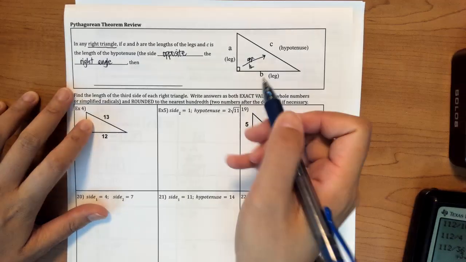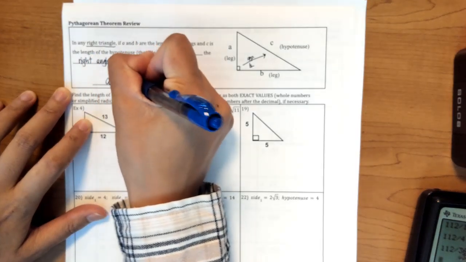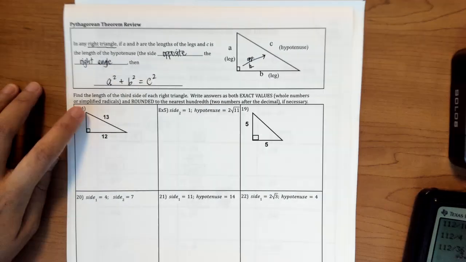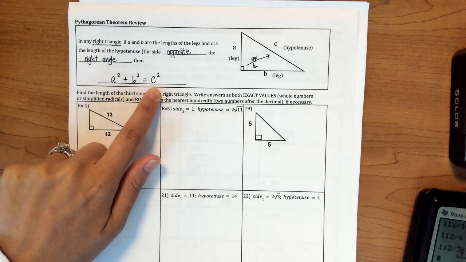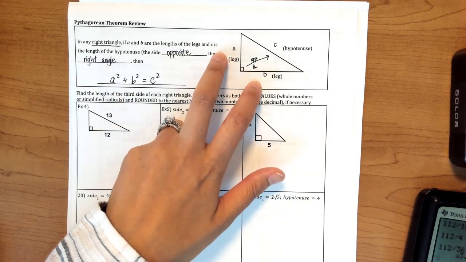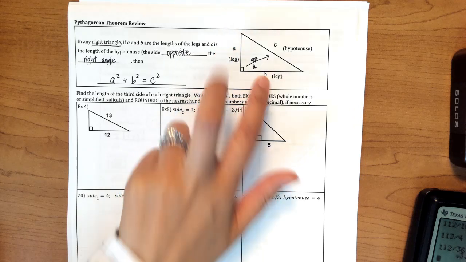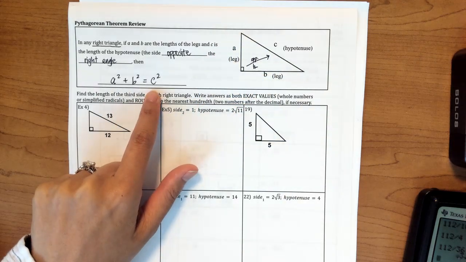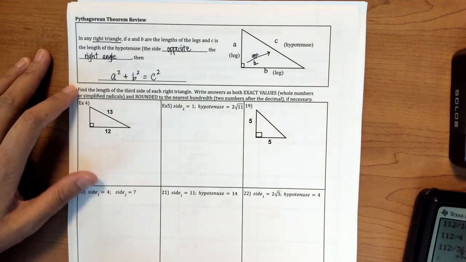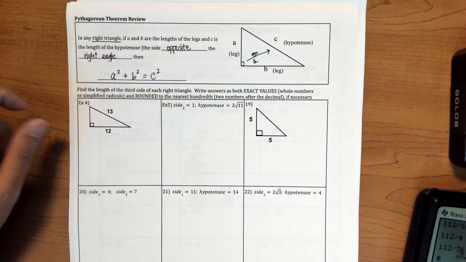If A and B are the legs and C is the hypotenuse, then A squared plus B squared equals C squared. Okay? Leg squared plus leg squared equals hypotenuse squared. It doesn't matter which leg you use. Hopefully you remember that from your geometry teacher, right? So it doesn't matter which leg you label as A or B. It just matters that the hypotenuse is by itself on the other side. Your numbers, A, B, and C, should also all be positive, because we're talking about actual lengths and there are no negative lengths.